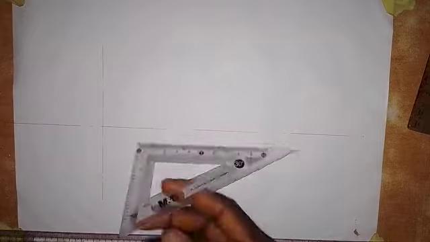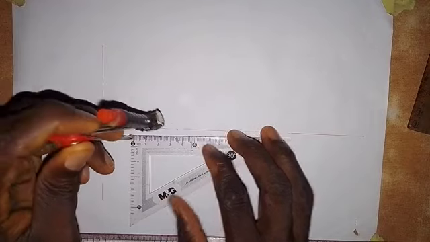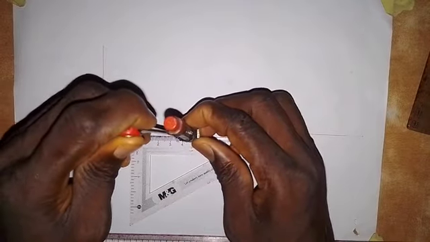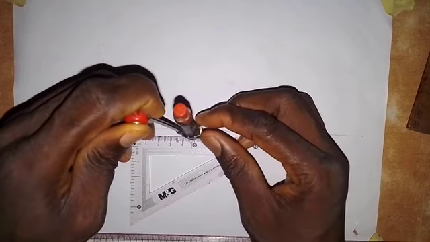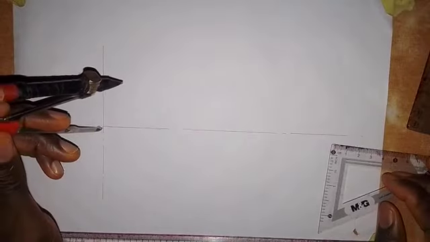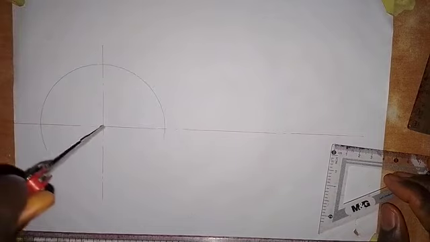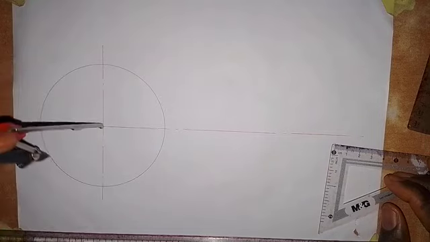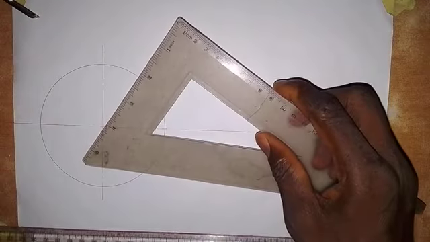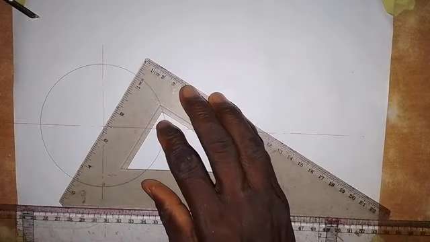Alright, so then we are going to draw a circle whose radius will be 50 millimeters, as we are told that AB is 50 millimeters. That's the radius of that circle. So we take a measurement of 50 millimeters here, put the pinpoint here, and draw a circle. Here we have the circle, and we are going to divide the circle into 12 equal parts.